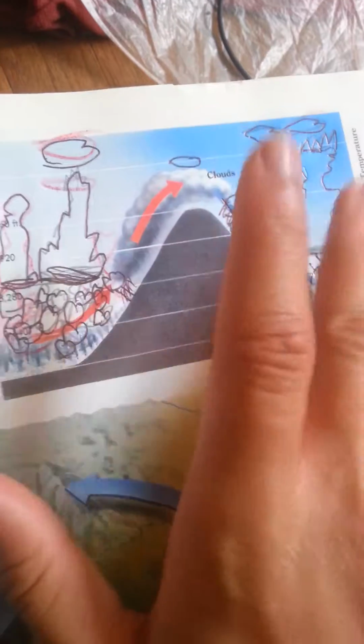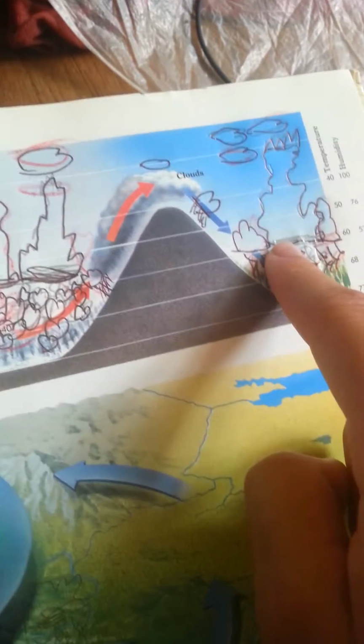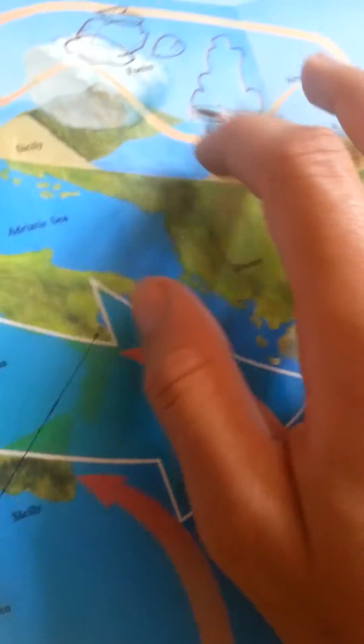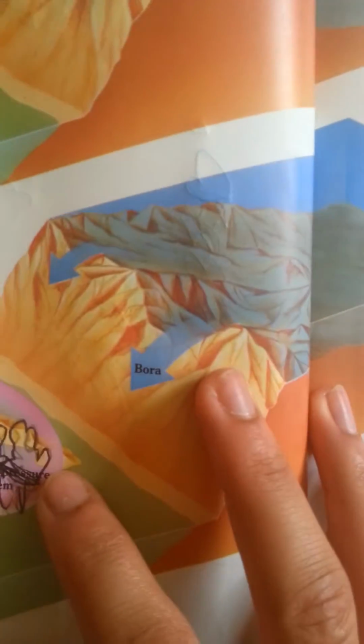Low pressure system. Those are just two clouds I drew. One area which is cold represents snow, and one area which is warm represents rain. Another cloud. Italy. Okay. Clouds. Low pressure system. Drew that. Same with this one. Drew that.